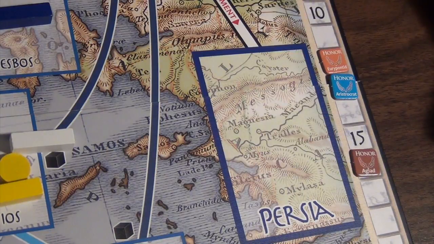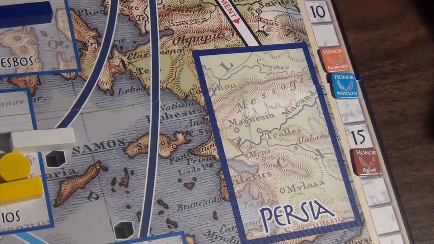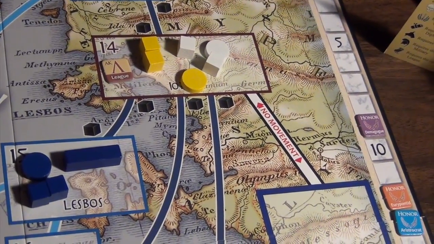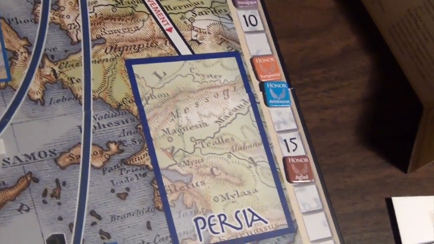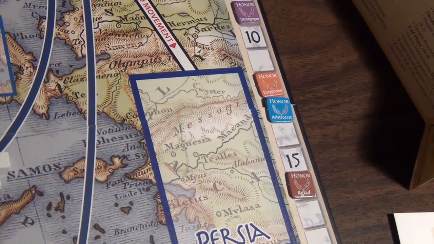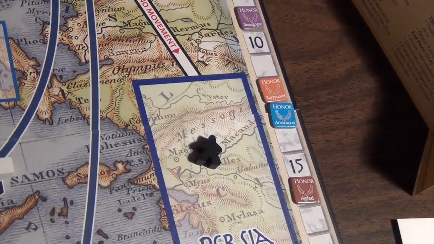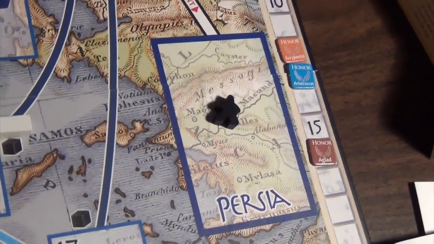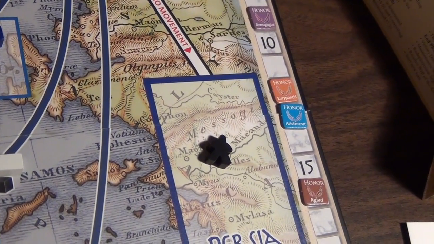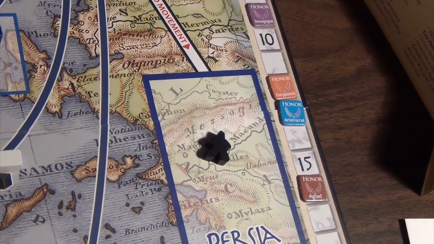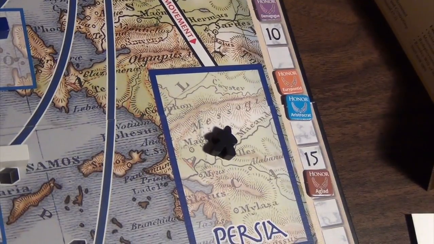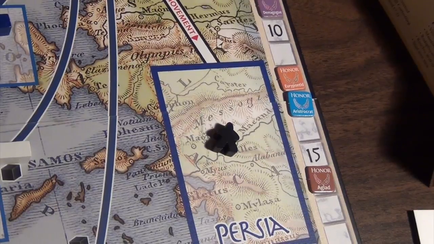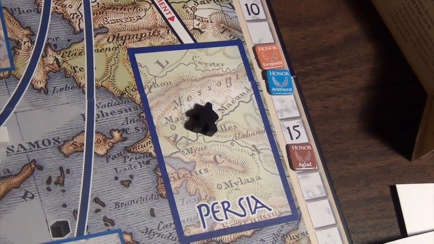Now, what allows you to build Persian bases is the Peloponnesians have to either get a base in Ionia, you see that yellow base, or, and again, my favorite guy in history, Alcibiades, which is the black meeple, which starts many scenarios in Athens, is moved to Persia due to an Aristophanes card, which is the Frogs A, B, and C. And I picked that particular one because Alcibiades is heavily satirized in that particular play.